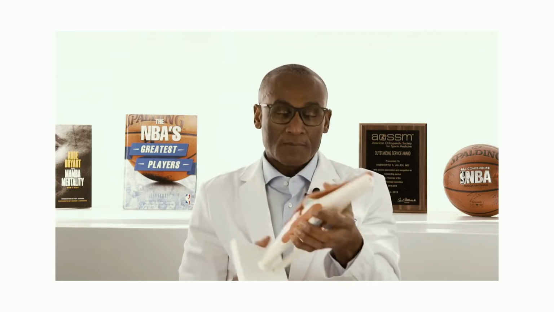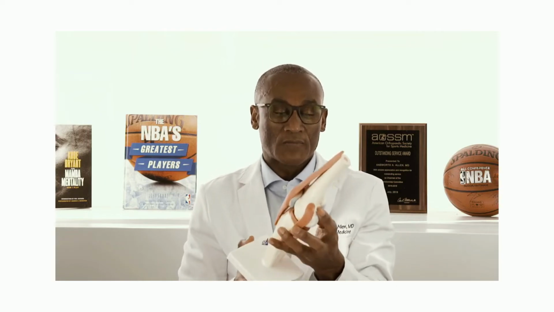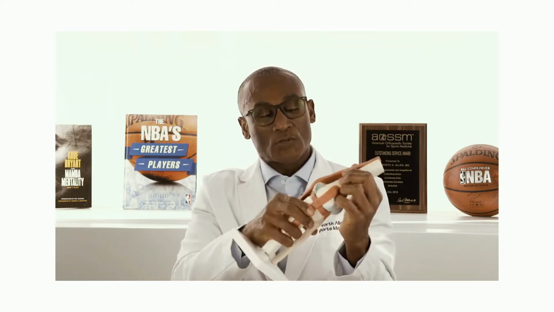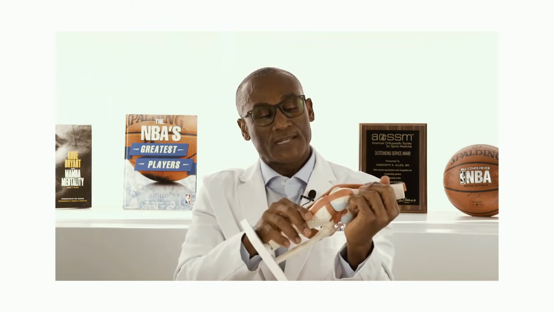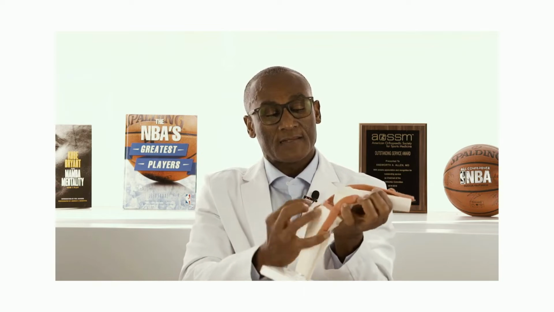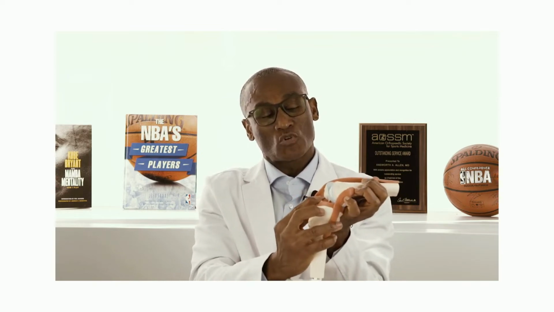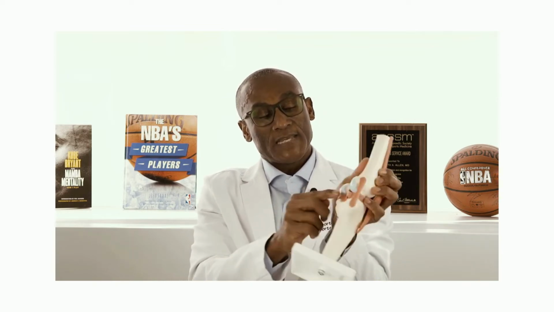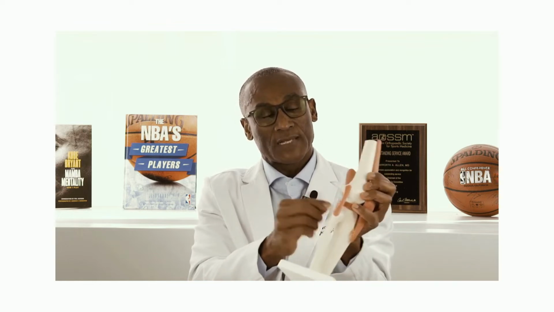The ACL is a primary stabilizer of the knee. This is the knee model. There are basically 4 ligaments around the knee. The 2 on the outside are called the collateral ligaments, the MCL on the inside, LCL on the outside. The ACL is in the front of the knee. It's called the Anterior Cruciate Ligament. The PCL is in the back. It's called the Posterior Cruciate Ligament.